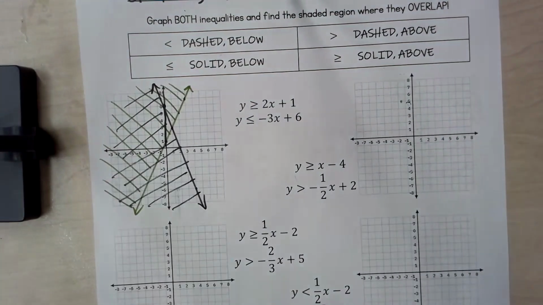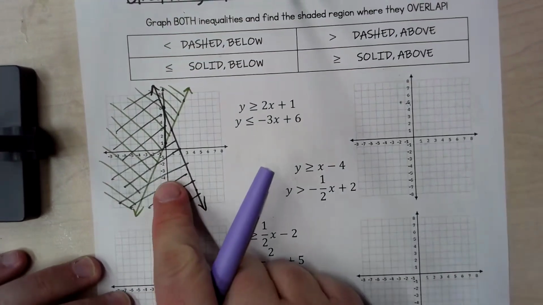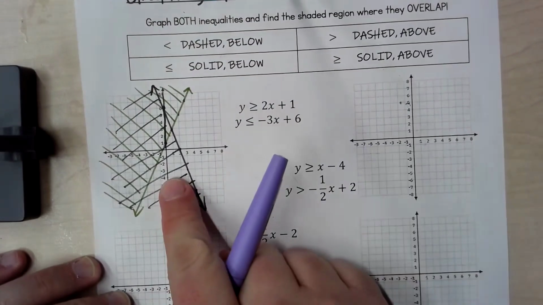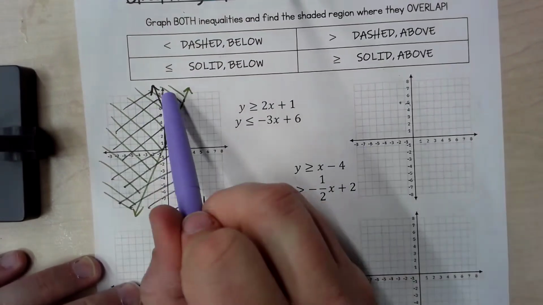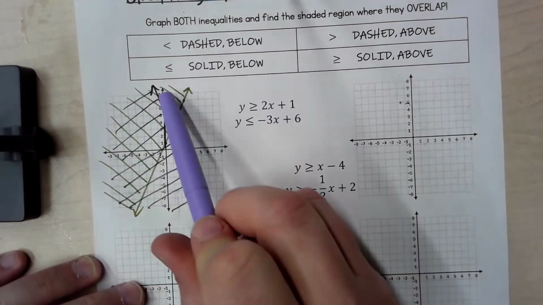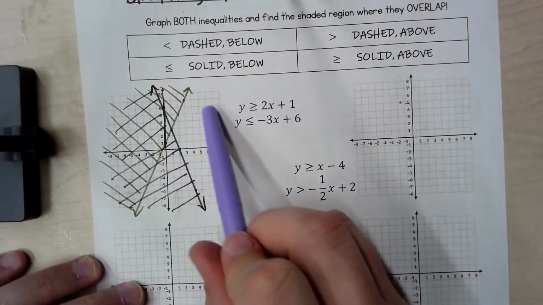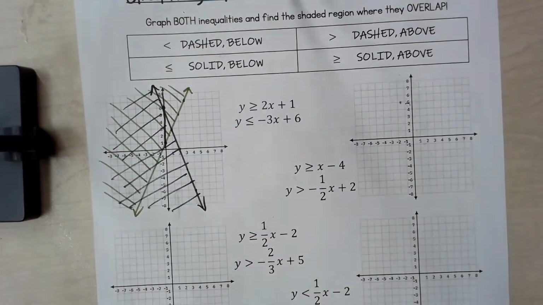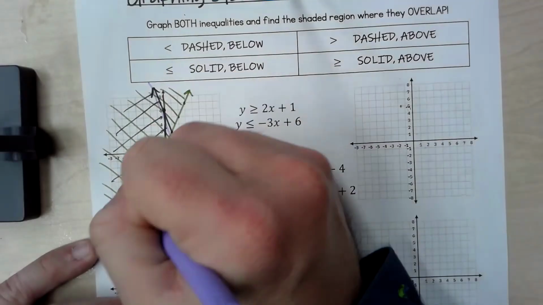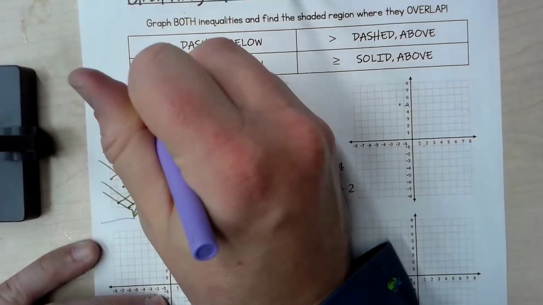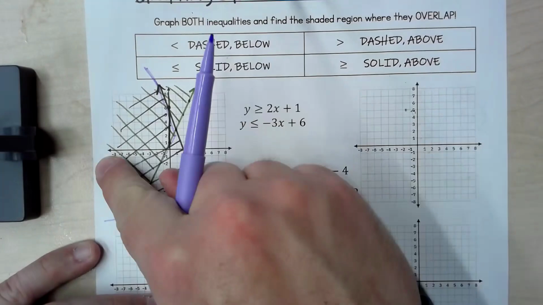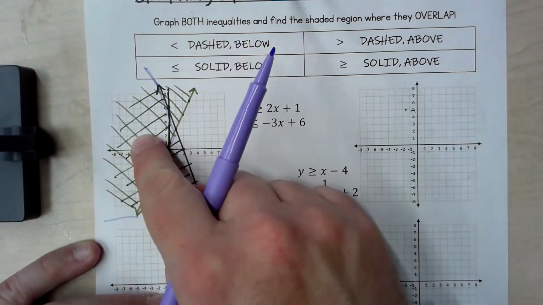So our solution set is the area where both of our shadings overlap. Like down here in this section, this makes our second inequality true, but not our first. And up here in this section makes the first inequality true, but not the second. And this over here makes nothing true. But this part, all right here, is where they both are shaded.